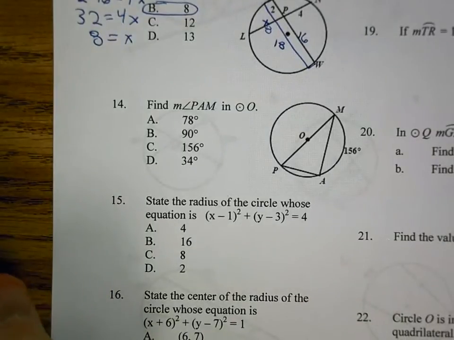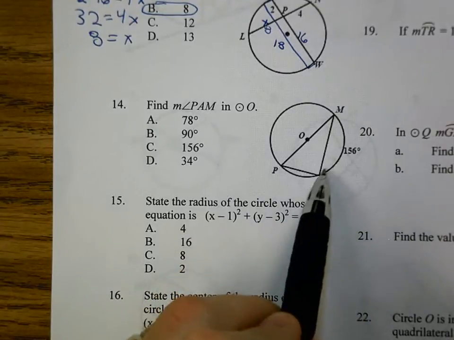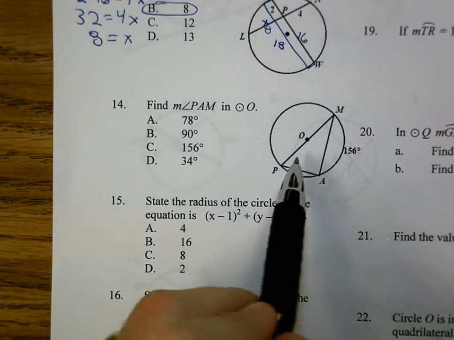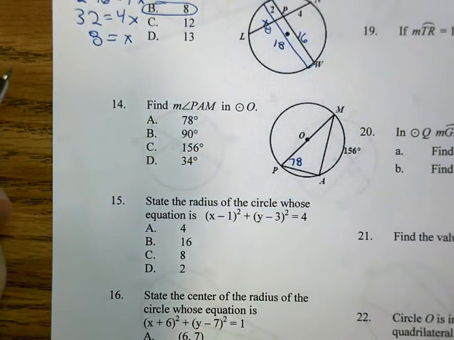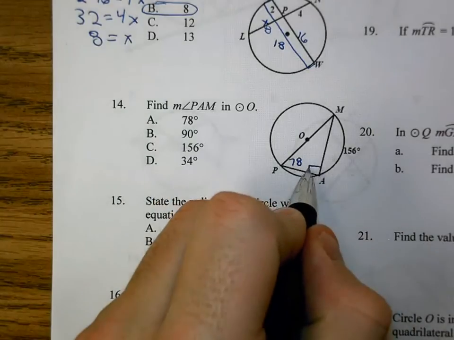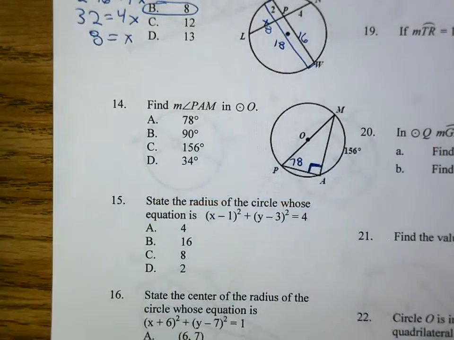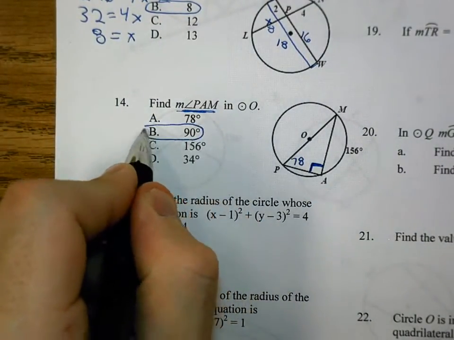For number 14, I'm looking for angle PAM. Now, I have this 156 here, and that actually goes to this inscribed angle, so I could take half of that and have that at 78. But what this is really testing us on here is, do you notice how PM goes through the center of the circle? That gives us a diameter. And when we have an inscribed triangle where the diameter is one of the sides of the triangle, it tells us it's actually a right triangle. So angle A would be a right angle, which is also angle PAM. So that's our answer, 90 degrees.